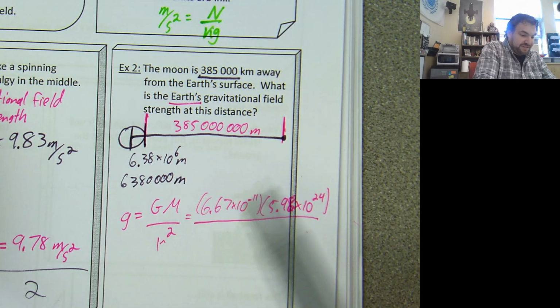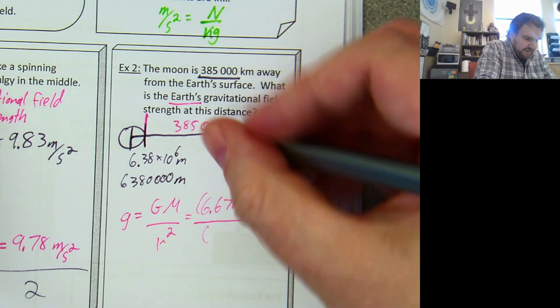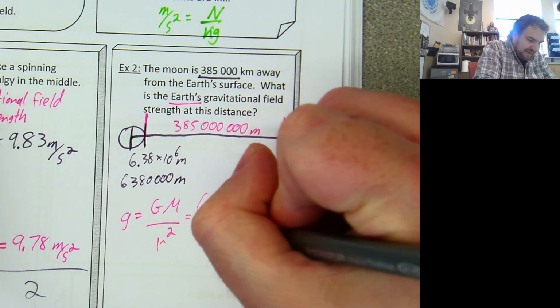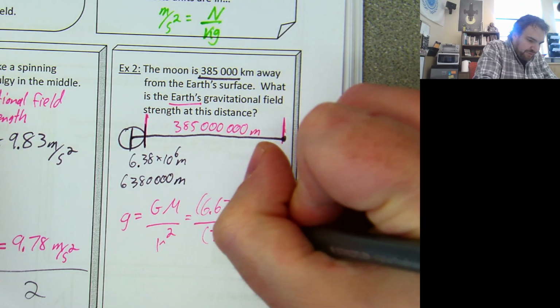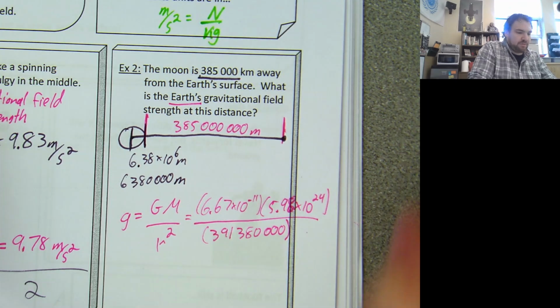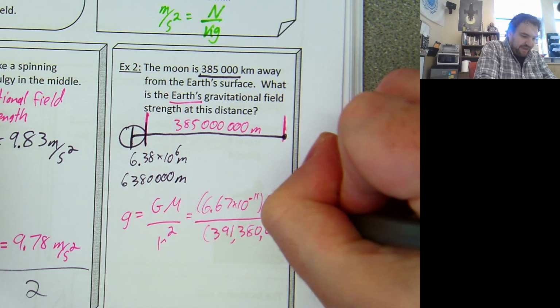The sum of these distances, if I add these together, 85 plus 6 is 91. So it's going to be 391,380,000 meters. And we're going to square that.